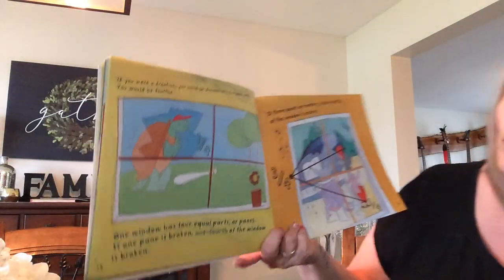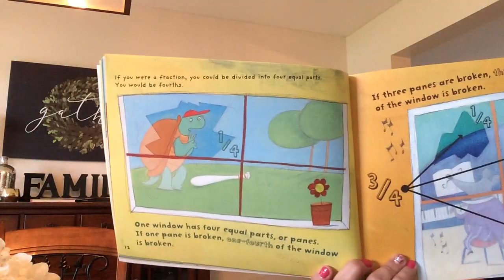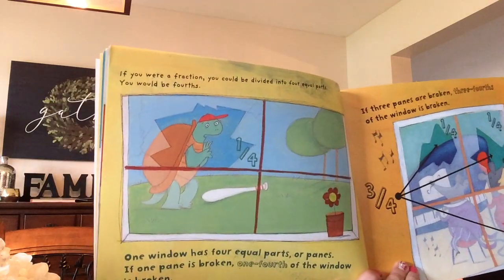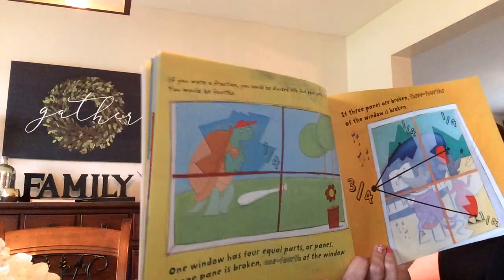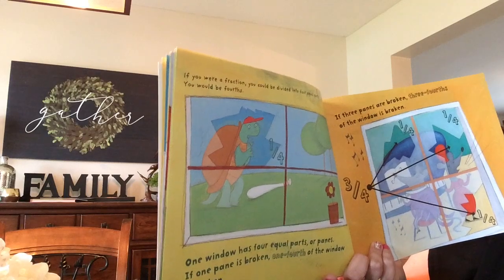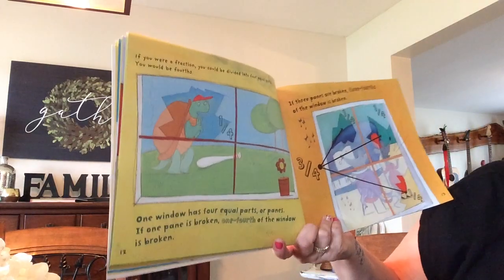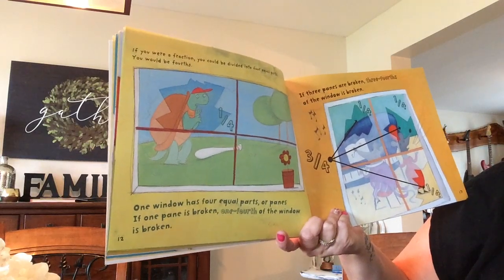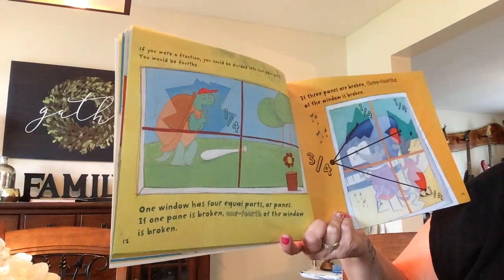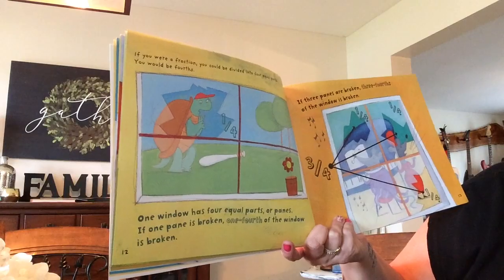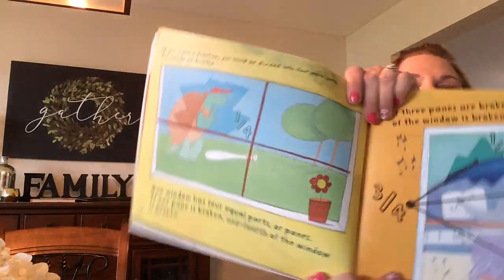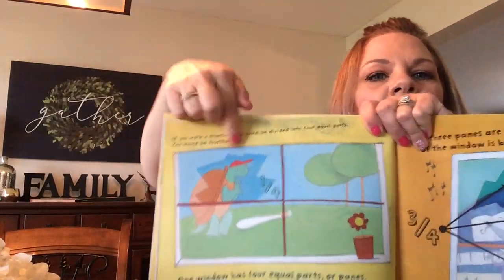If you were a fraction, you could be divided into 4 equal parts. You would be fourths. One window has 4 equal parts or panes. If one pane is broken, 1/4 of the window is broken. So here we have a window.